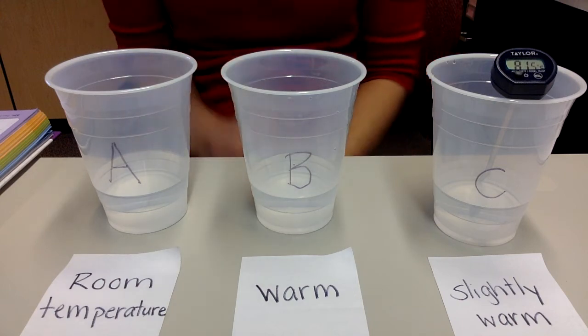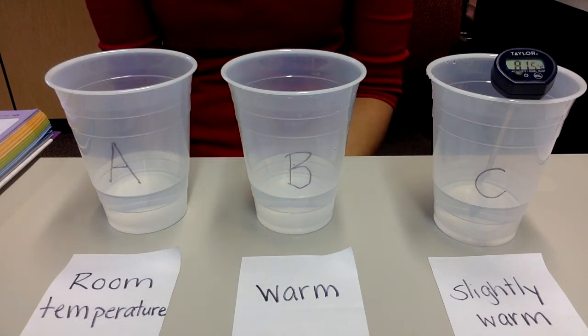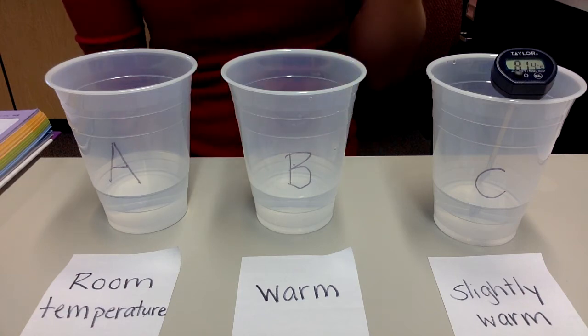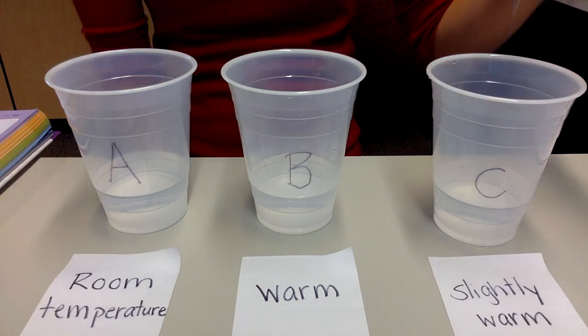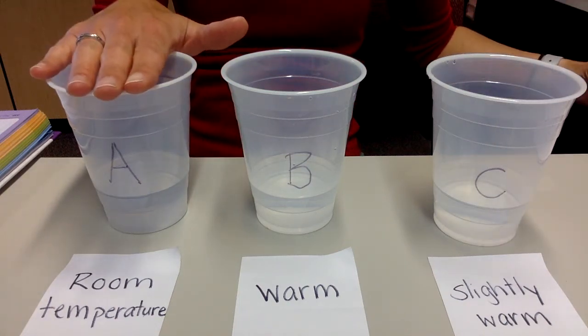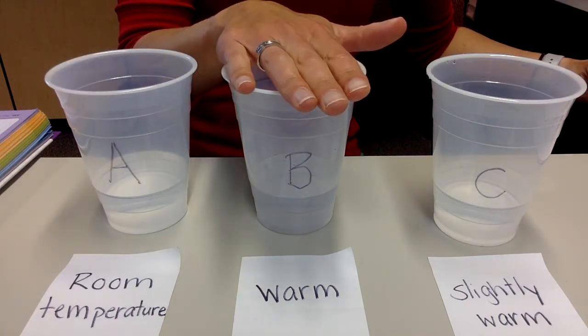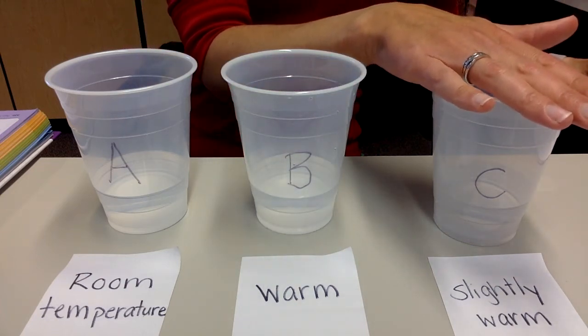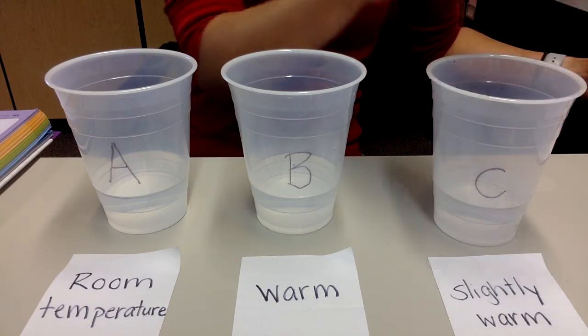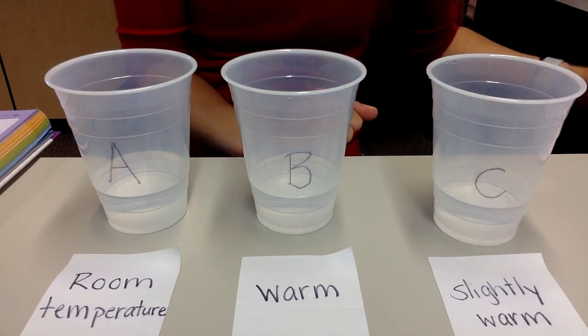If I round it up, 82 would probably be, oh, now it's decreasing, 81.4. All right, so we would round down to 81 for that one. So we had 69 for room temperature, 99 for warm water, and 81 for slightly warm water.